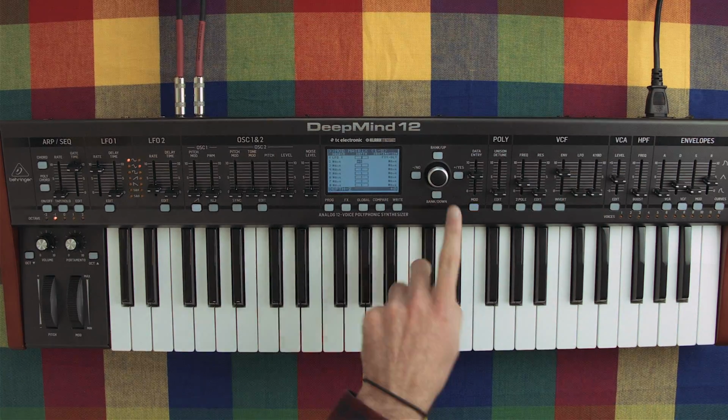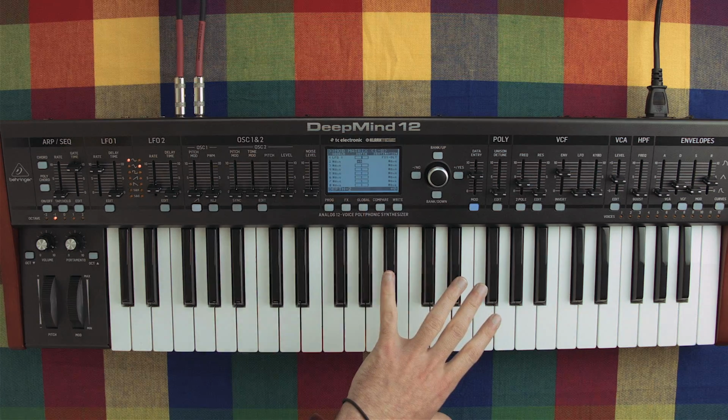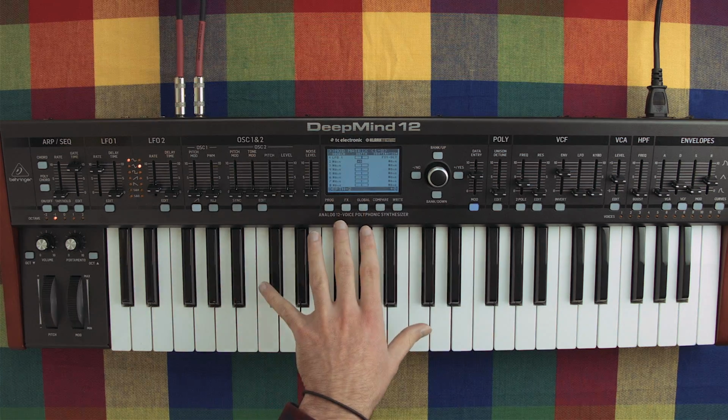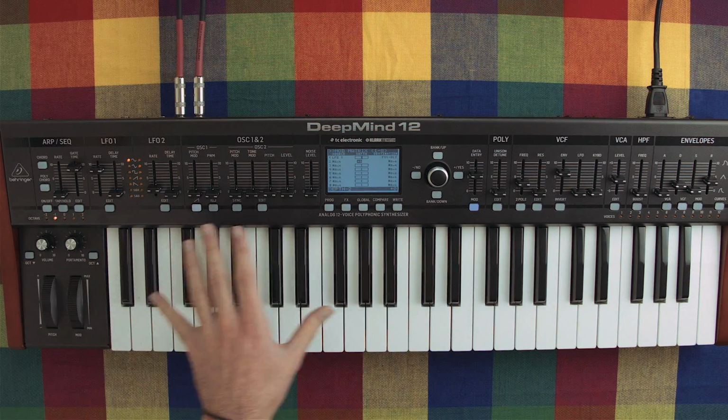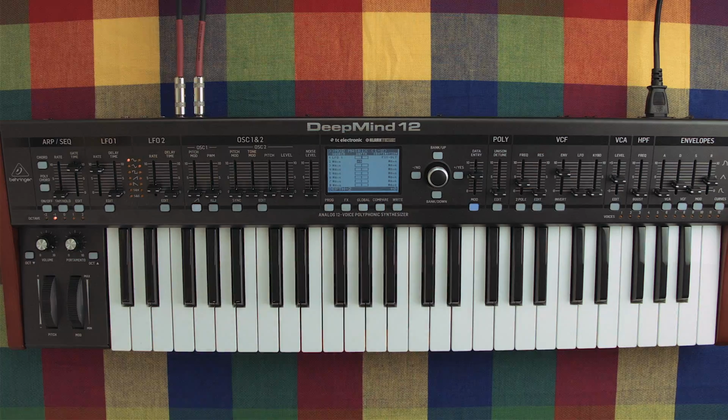So that's really cool because you can basically assign, there are a ton of really cool effects in the synth and they all have a bunch of interesting parameters. And this opens up a whole different category of modulation possibilities.